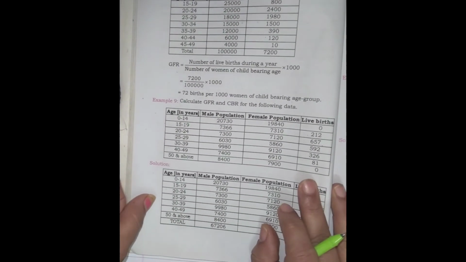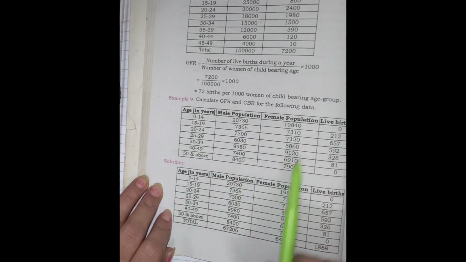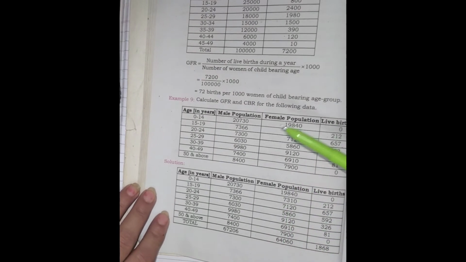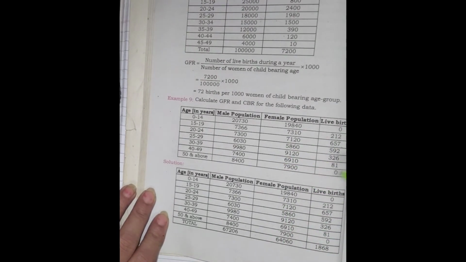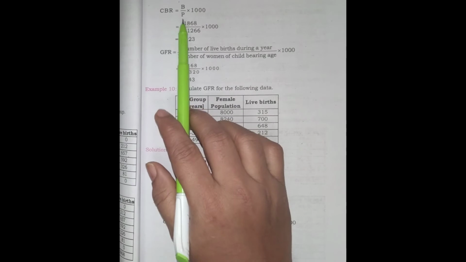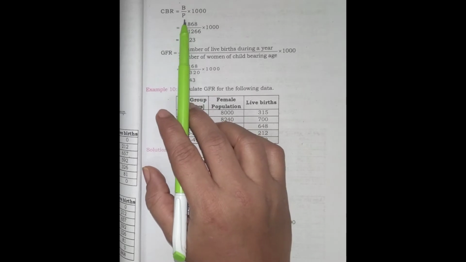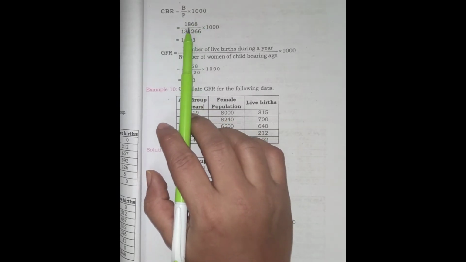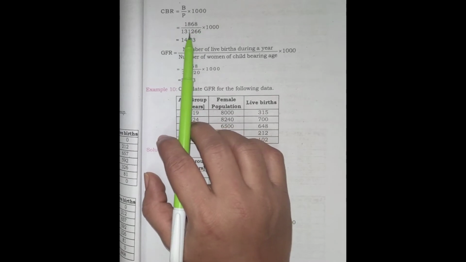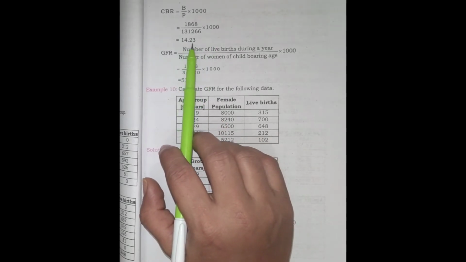This type they ask: calculate GFR and CBR for the following data, meaning male population, female population, live births they are giving. Then what you are doing, the live births you have to take, and the total male plus female population. You are adding male plus female population and taking the CBR formula: number of births divided by number of population into 1000. You have to write the full formula here. Then you take the total number of births, add the population, male plus female, into 1000, then you get the answer.